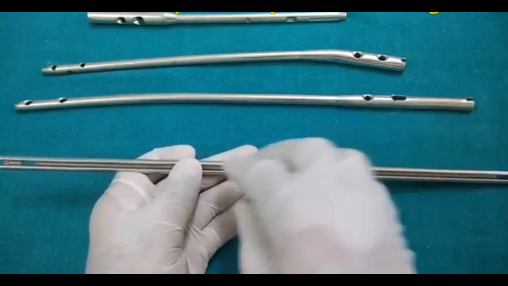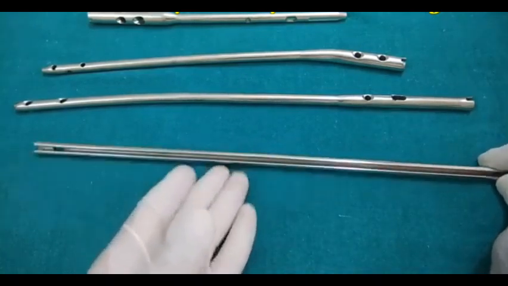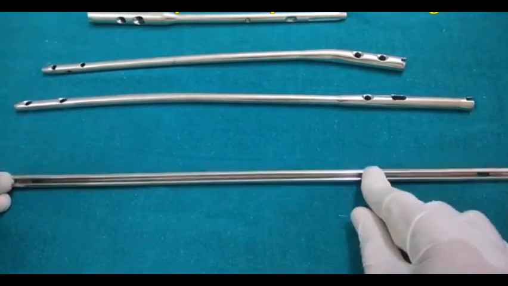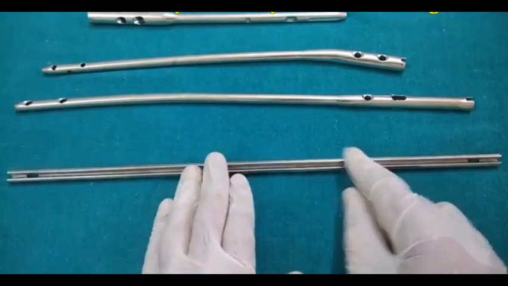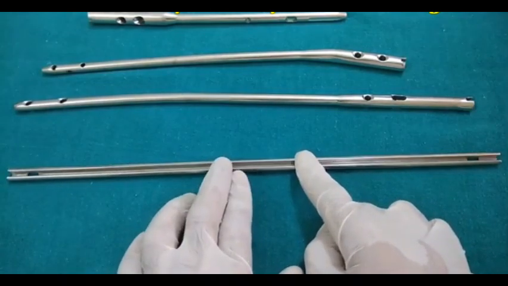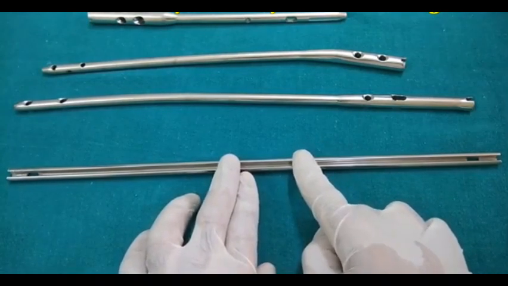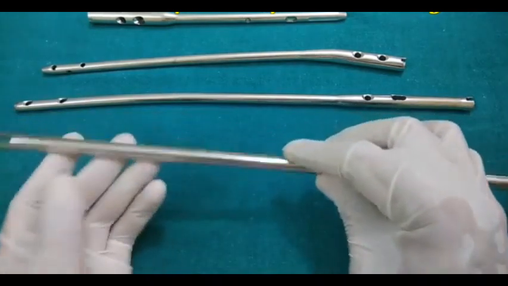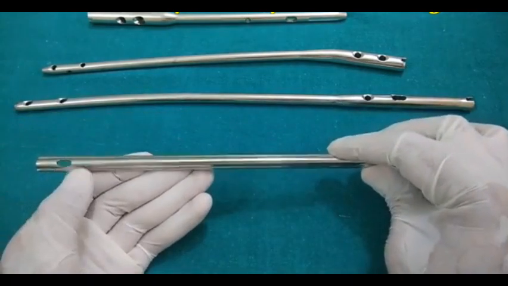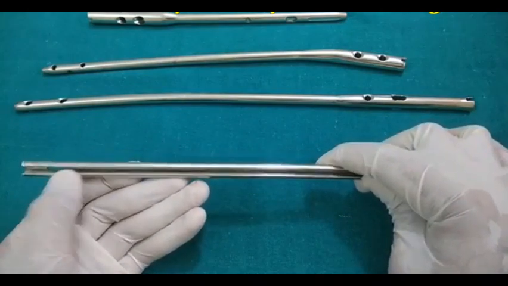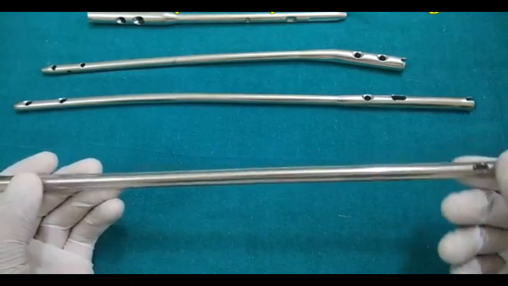Now, where should be the slot? The questions which are asked pertaining to the K nail is, where should you place the slot? Always remember, the slot should be on the tensile surface of the bone. So, the tensile surface of the femur is anterolateral. So the slot should go on the anterolateral side, and the eye will automatically go posteromedial, because the eye is diametrically opposite to the slot.